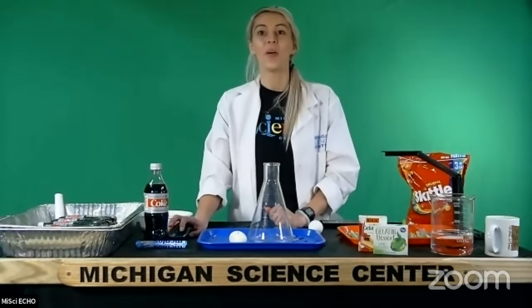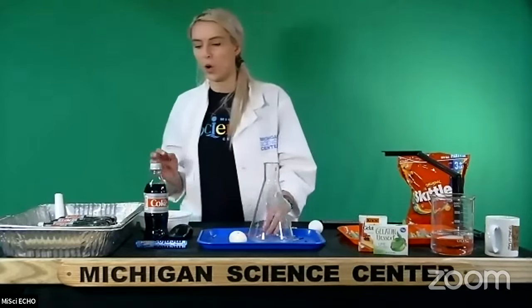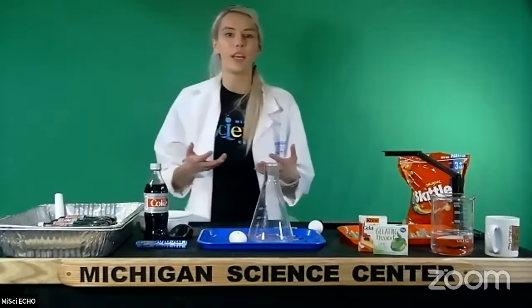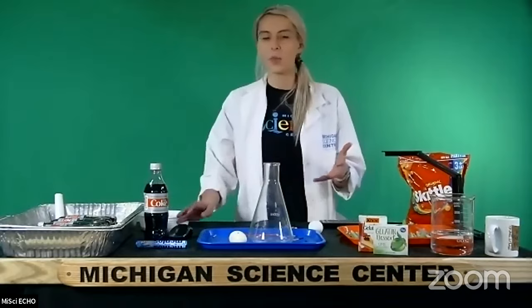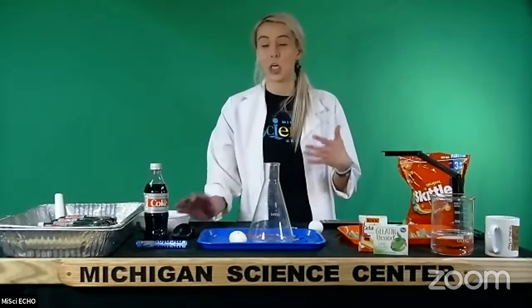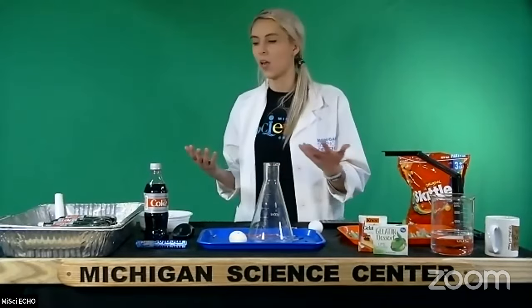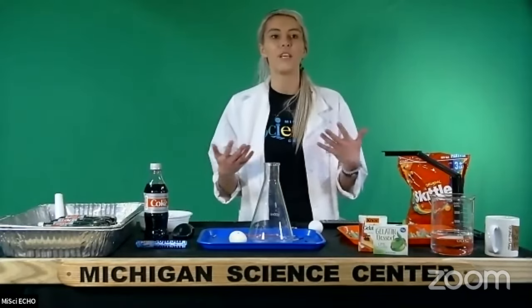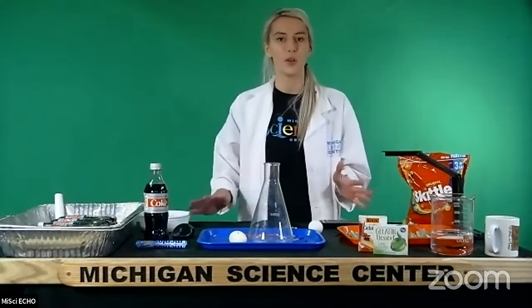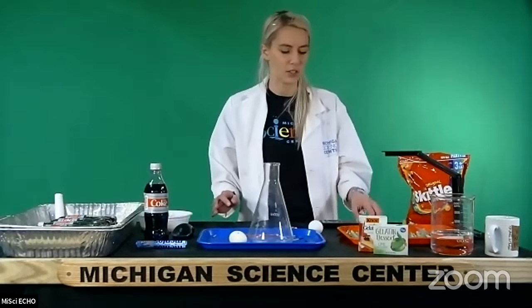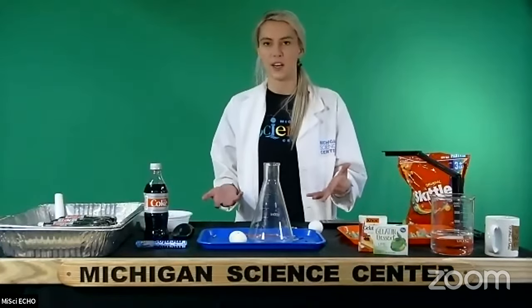All right, so we're going to be repeating our Mentos and Coke experiment, but this time we're going to manipulate the variables. So we talked about Mentos and Coke, but we actually haven't done Mentos and Coke so far. We've done Mentos and salt, and we've talked about how this reaction is a physical reaction, not a chemical reaction, but there's a lot of misconceptions about this experiment on the internet.